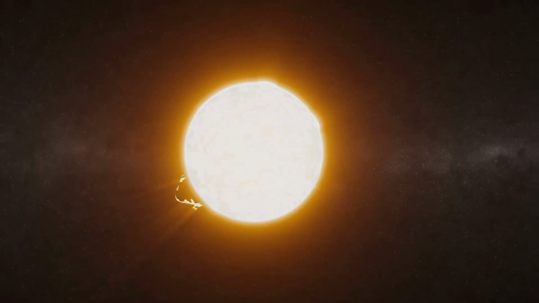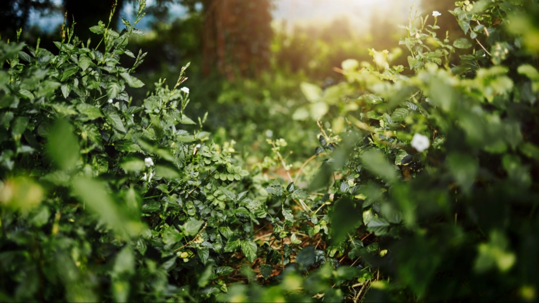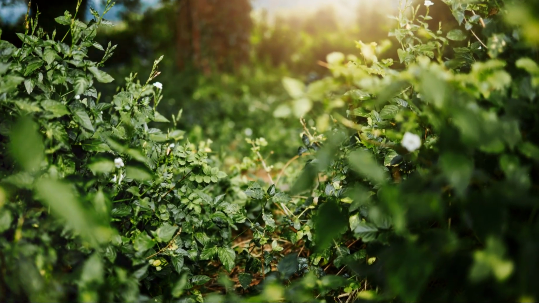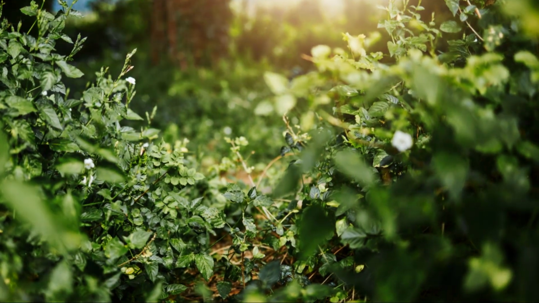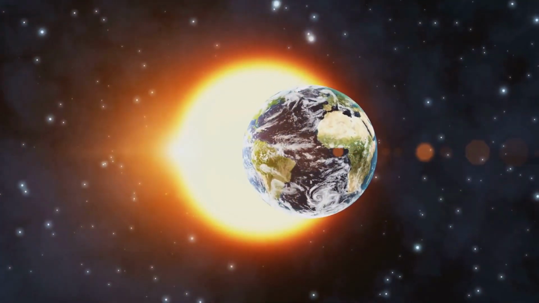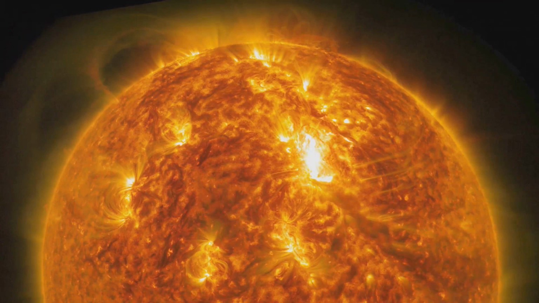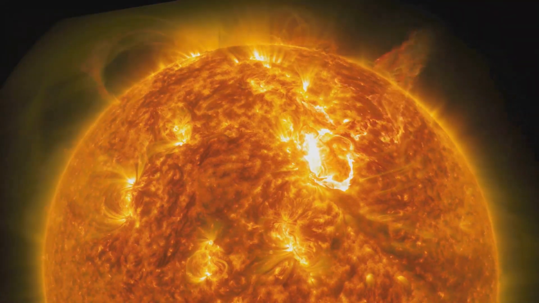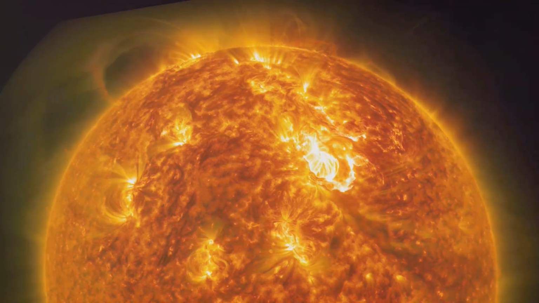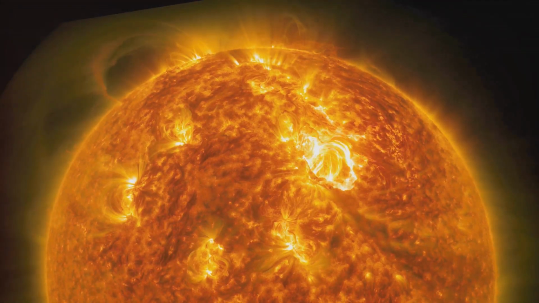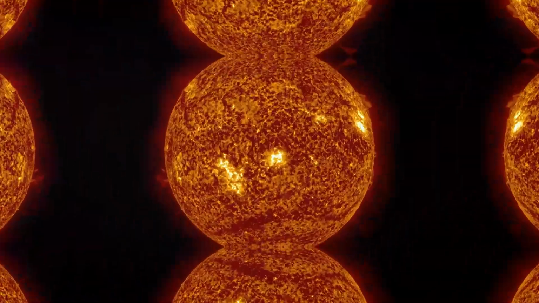The Sun is not just a celestial body, it's a vital energy source. It provides the energy necessary for photosynthesis in plants, which is the foundation of most life on Earth. Moreover, the Sun's energy drives Earth's weather and climate systems. Seasonal changes are also a direct result of the tilt of Earth's axis and its orbit around the Sun.